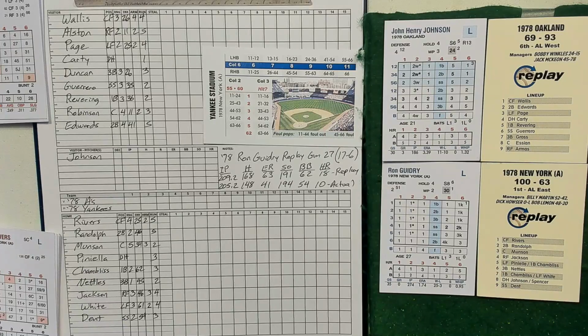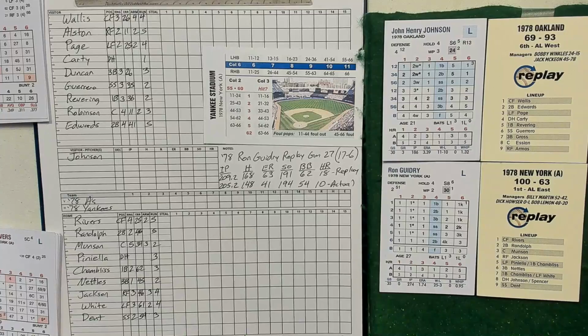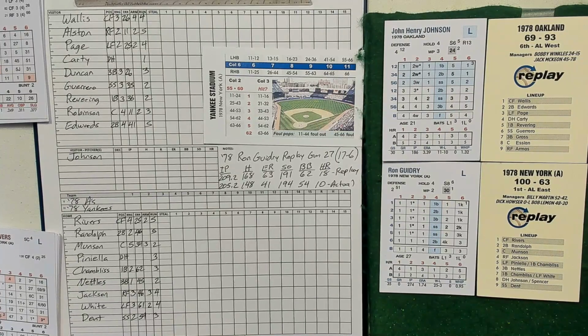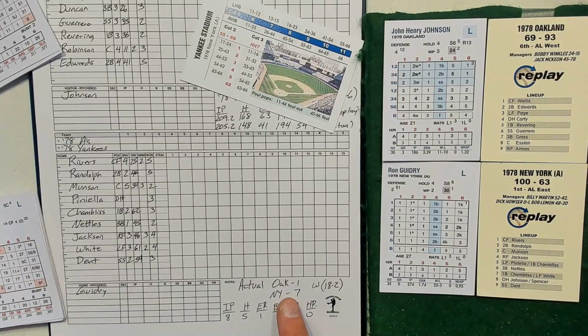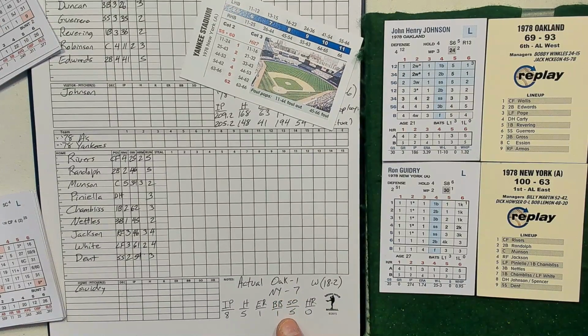Very excited today as we march on with the 1978 Ron Guidry replay. This is game number 27. He's 17-6 in the replay, and in actuality, at this point, he was 18-2. They're facing the Oakland A's today at home. A couple games ago, they were on the road at Oakland. Today they're home facing the A's. This is what actually happened in the game down here.